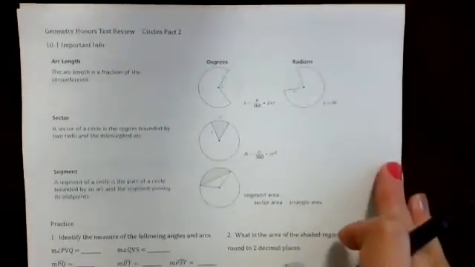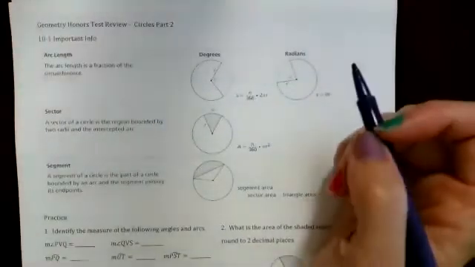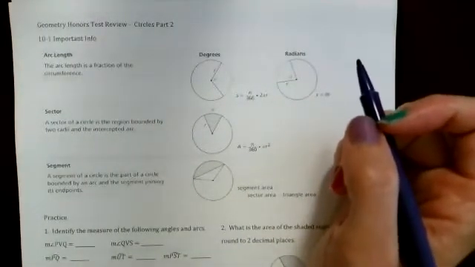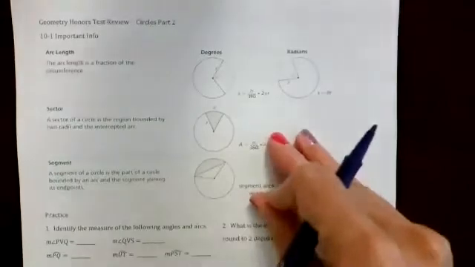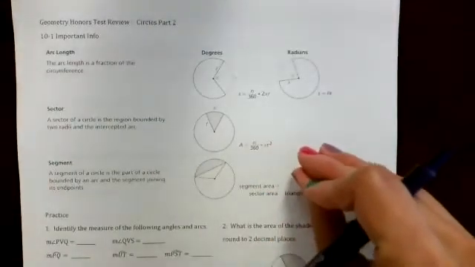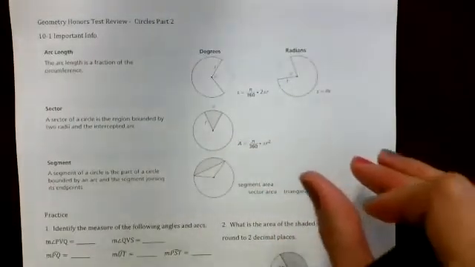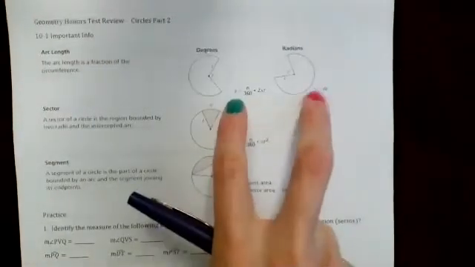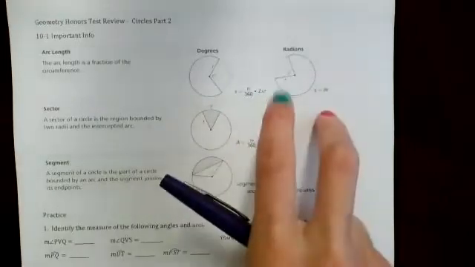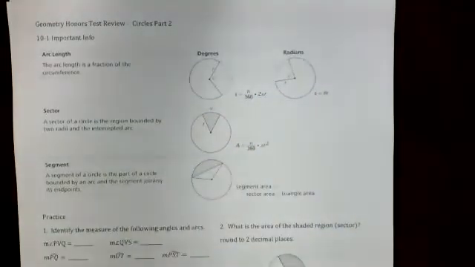Okay, for geometry honors for the test review, we're going to start with information out of section 10.1. Some of the stuff you guys covered in there was arc length, area of a sector, and area of a segment. The formulas are going to be clearer on your sheet than what they are on video. Okay, but basically for arc length, we have two different formulas, one if it was given in degrees and one if it was given in radians.